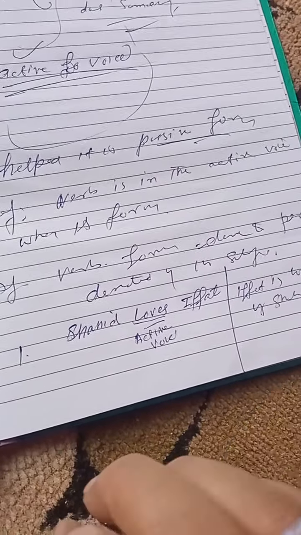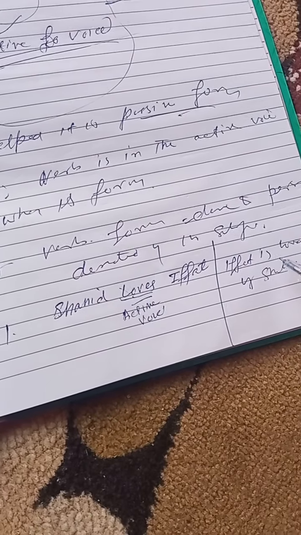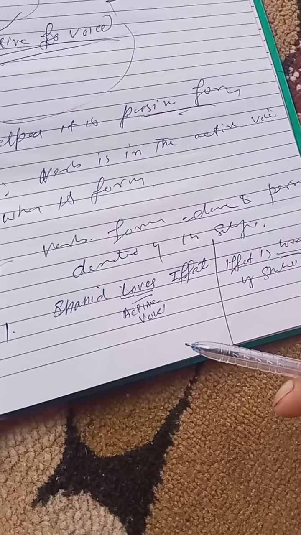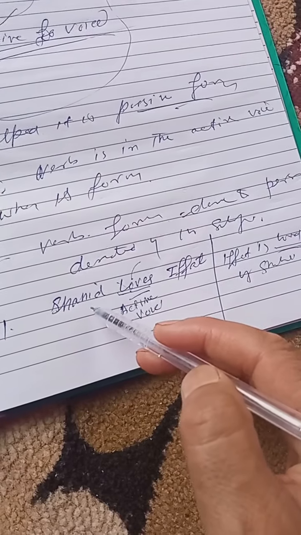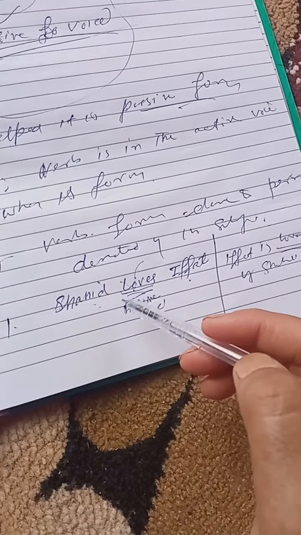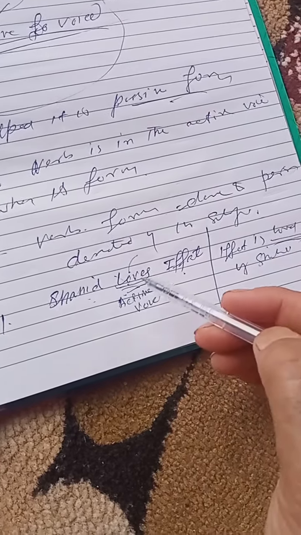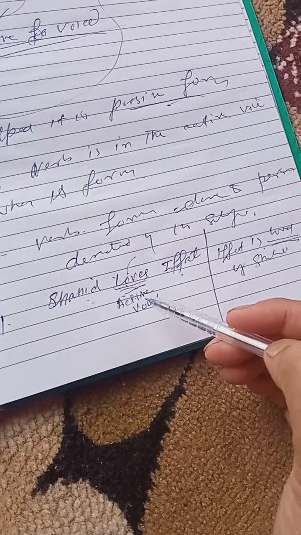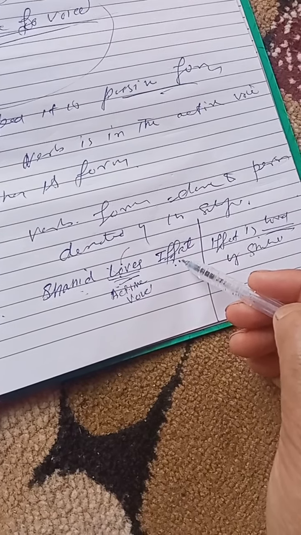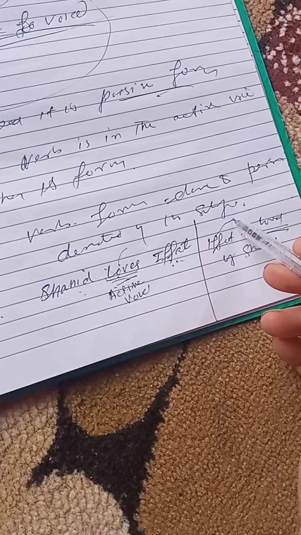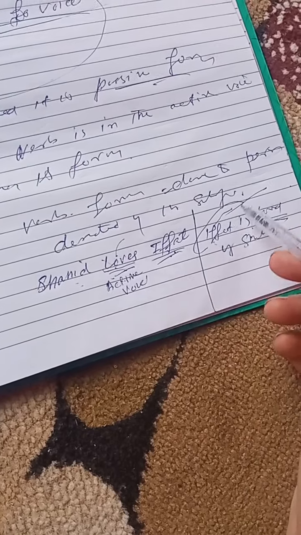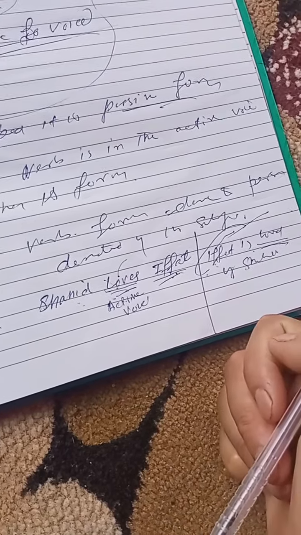Note that when the verb is changed from active to passive form, the object of the transitive verb in the active voice becomes the subject of the verb in the passive. Here, Shahid loves is a transitive verb because it takes an object. When we change it to passive form, the object becomes the subject.